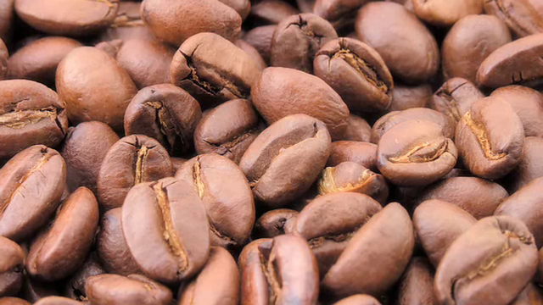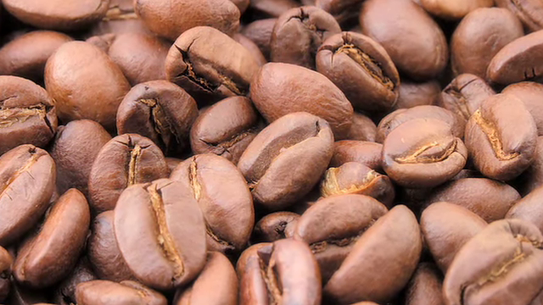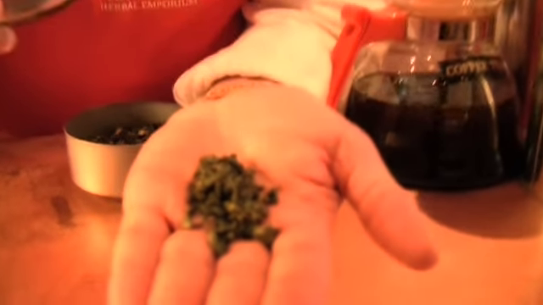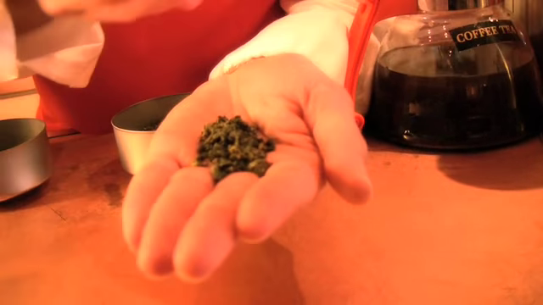I'm asked all the time, you know, Dr. T, I hear there's more caffeine in tea than in coffee. Well, how many beans do you grind to make a cup of coffee? When you brew a pot of tea, you're literally using this amount of tea. So that in and of itself tells us that the amount of caffeine in tea that you consume is far less than a cup of coffee.